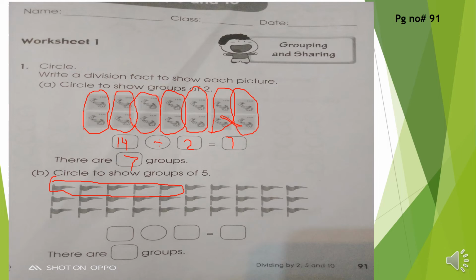Coming back to filling the blanks, we have to fill it up. In the first box, we have to write the total number. What was the total number? How many flags were there? 30. So write 30 with me.